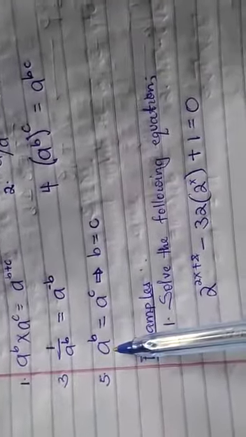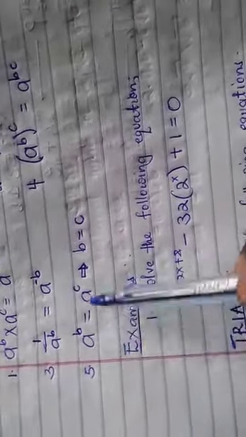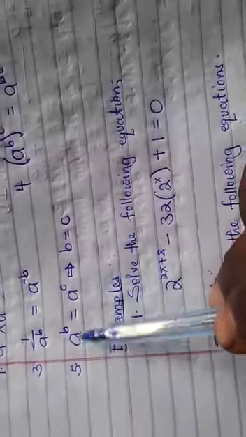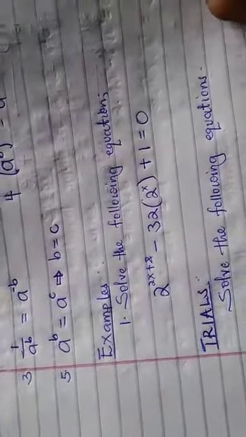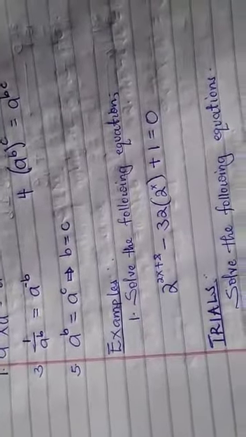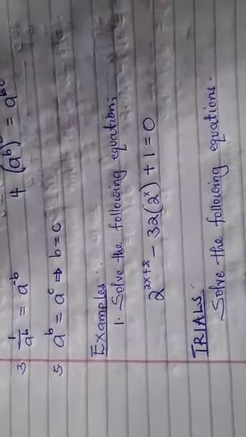Also, if I'm equating numbers of the same bases, I just simply equate the powers. Those are the simple laws that are governing indices. Therefore, straight away, we are gonna look at some examples.